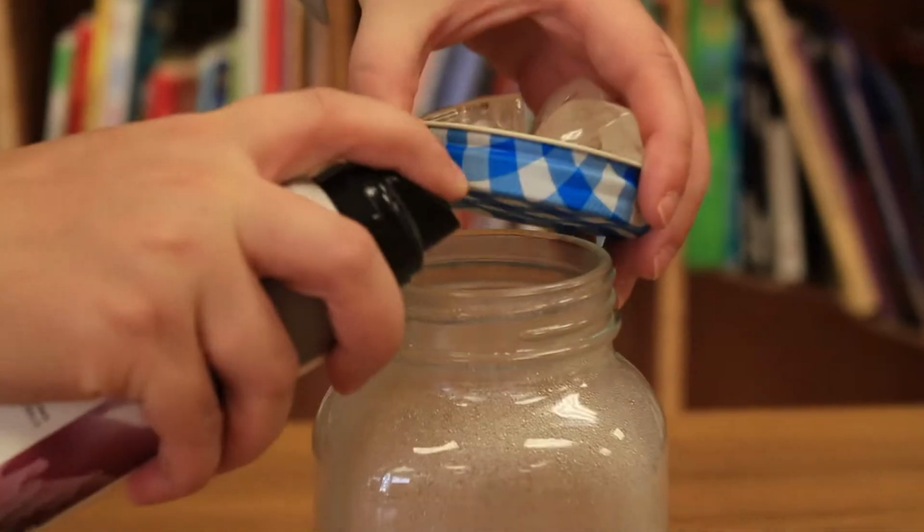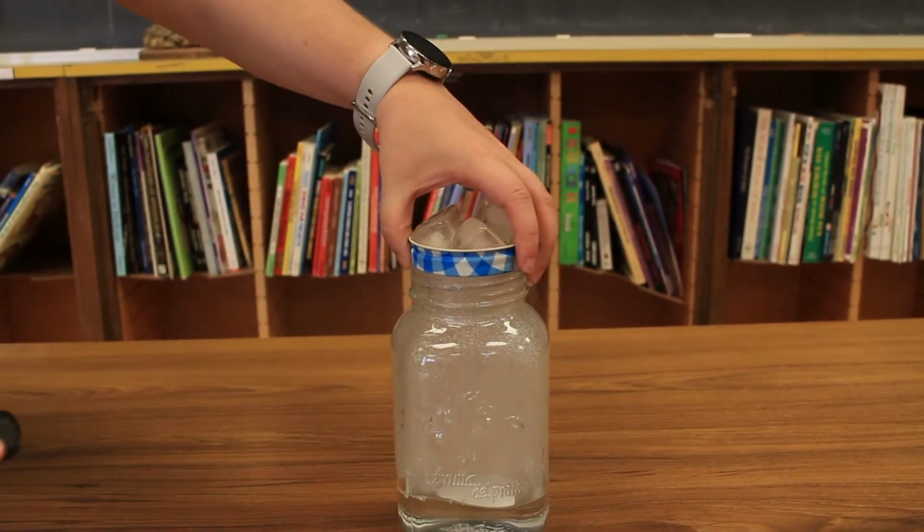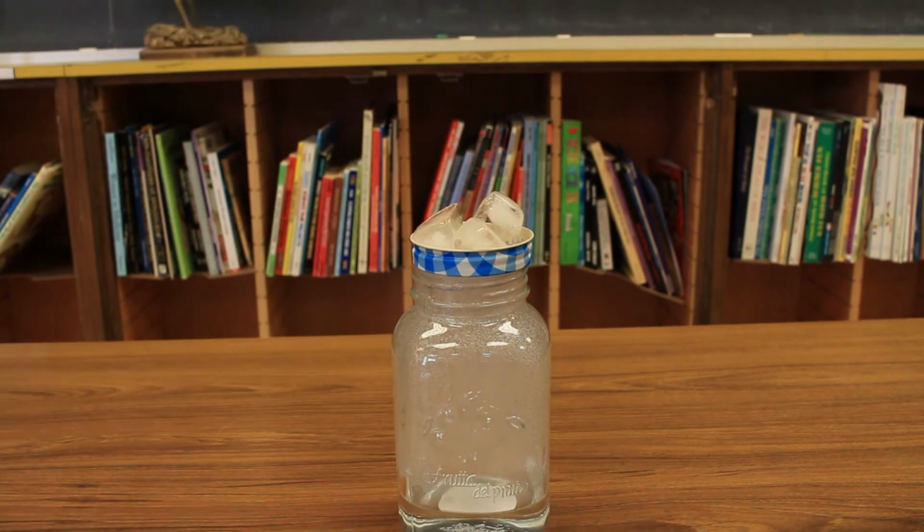After 20 seconds, lift the lid and spray a small amount of hairspray into your jar, quickly placing the lid back on top. You should now see a little cloud inside your jar. What do you think is happening here?